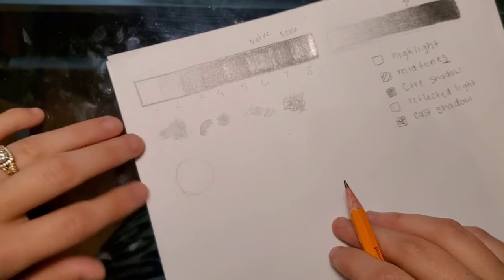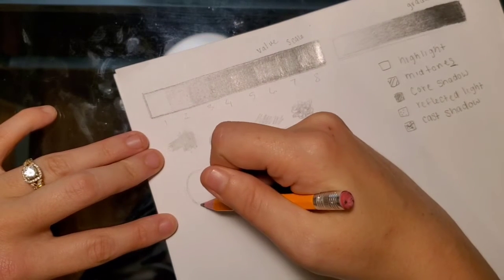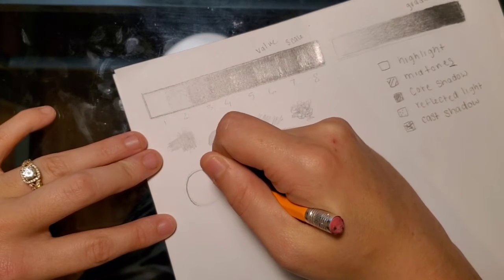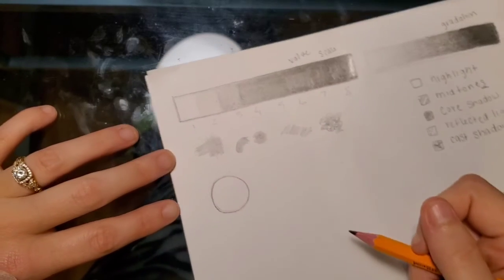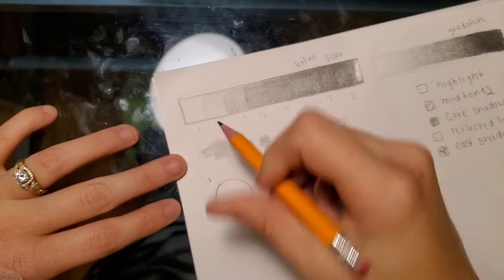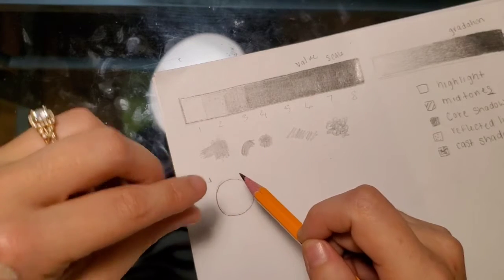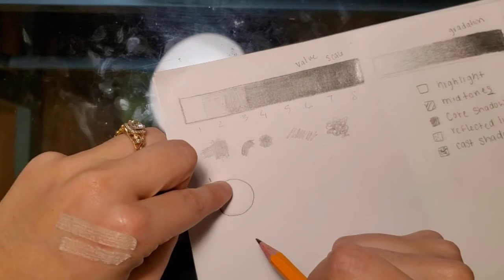So we're going to begin with the value pattern. We're going to look at those areas of shadow and be able to understand why the light is hitting that object that way. So the first thing I need to do is establish my light source. So it's coming in and hitting the front of my object right here.